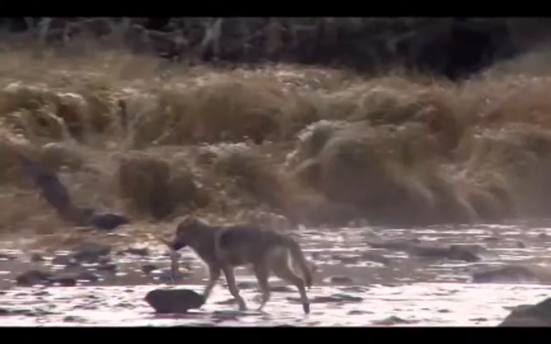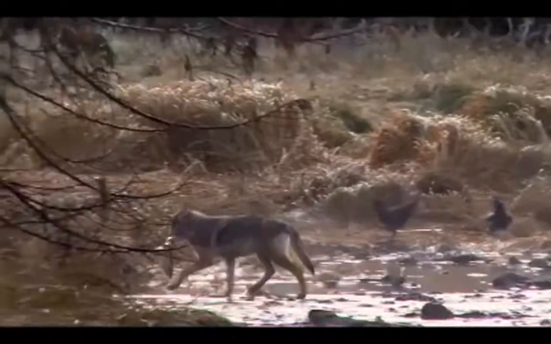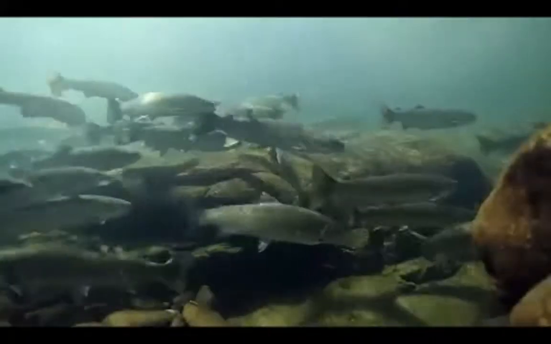Removal of the lower Snake River dams is one of the big jewels embedded in the holy grail of salmon recovery. This would be the biggest watershed restoration in North America, if not on Earth, if we did this. It's the largest possible salmon recovery venture of which humanity is capable, would be simply the removal of those 4 dams.